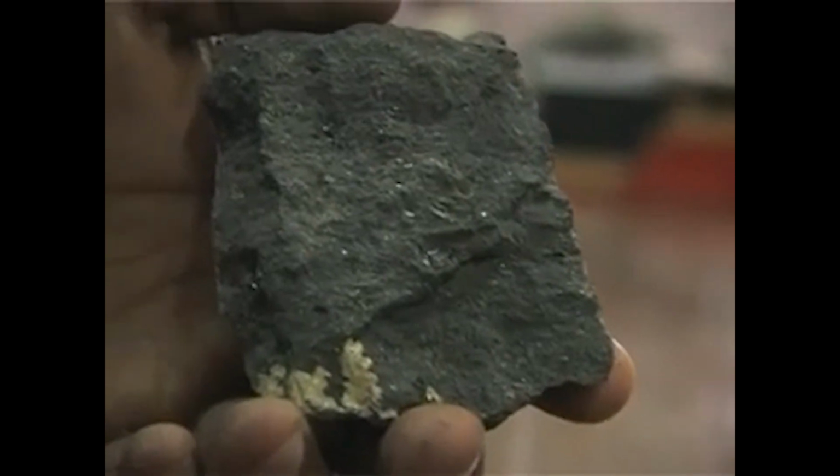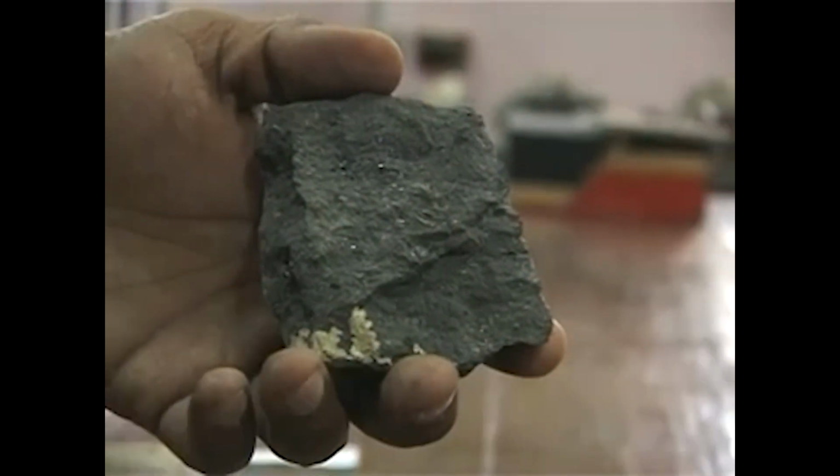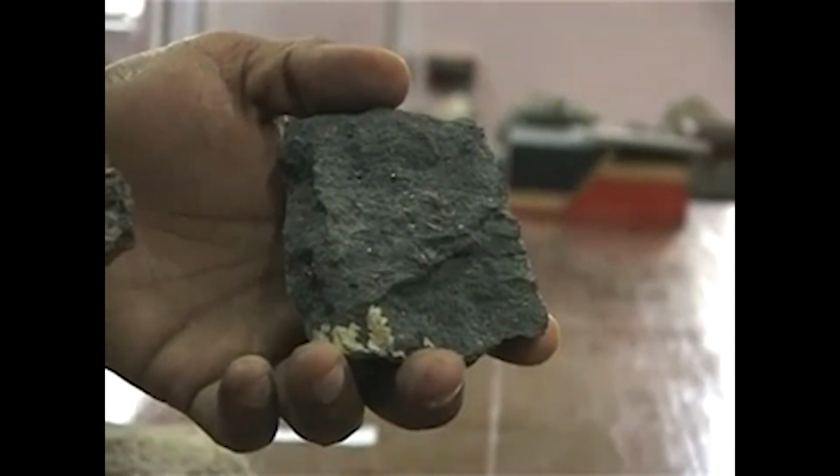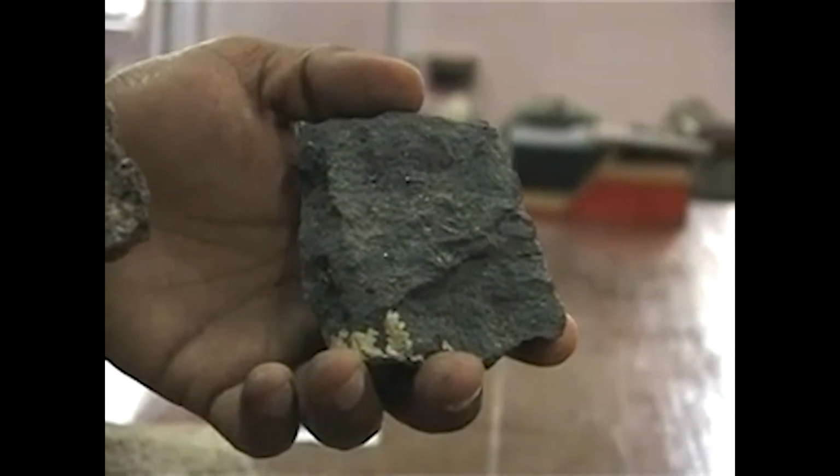You can see that in this particular case the cooling rate was much faster, and as a result the crystal growth is much more muted, and the individual grains are much finer.